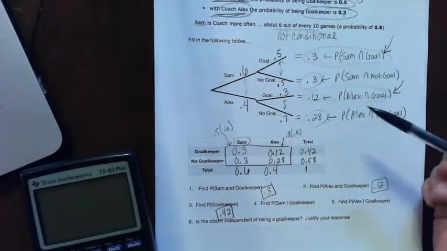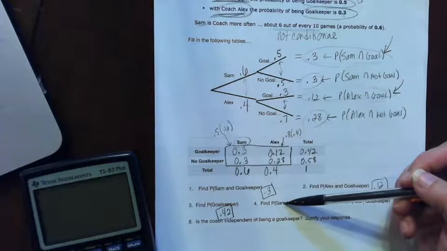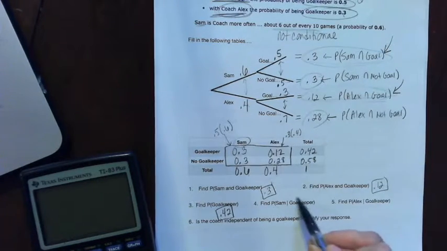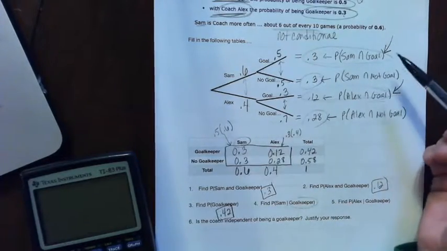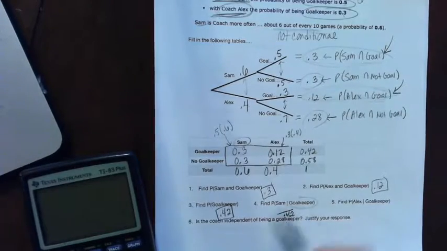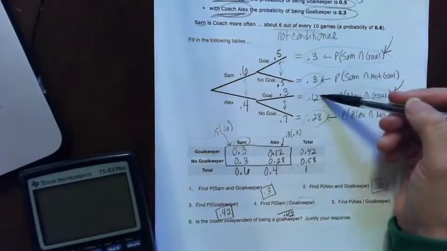All right, here's a conditional. Okay, we have to do a little bit more work for this. Find the probability that Sam's the coach, knowing you're the goalkeeper. So this "knowing" tells you that you need to look only at the two goalkeeper scenarios. So my denominator is 0.42. That's this number, the goalkeeper scenarios added together.